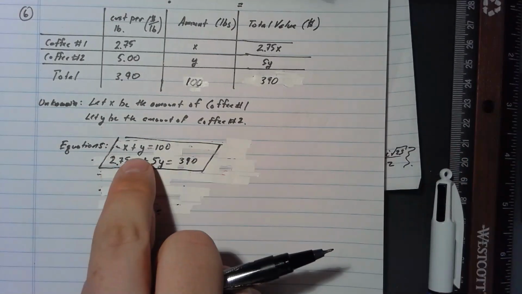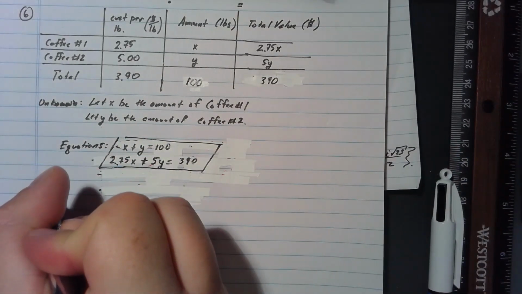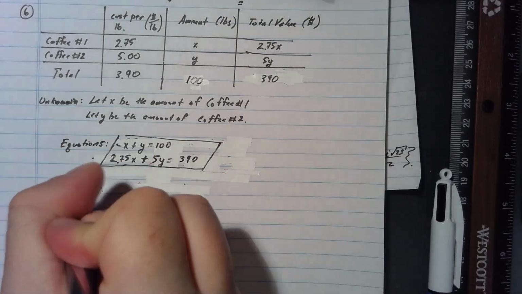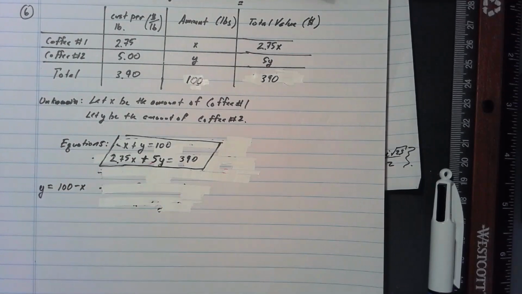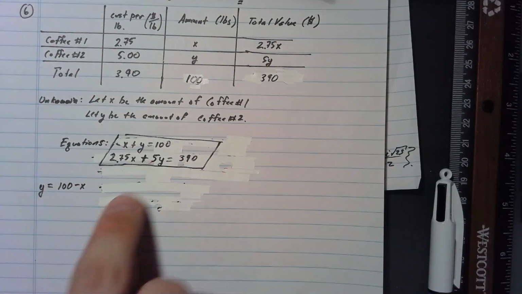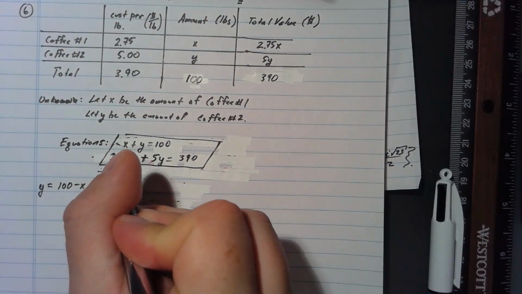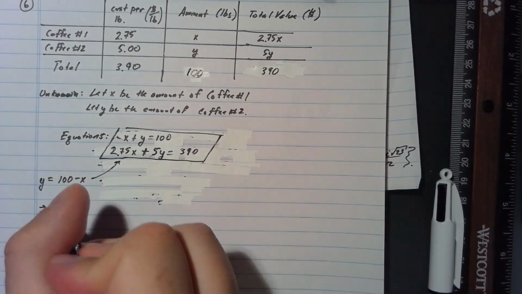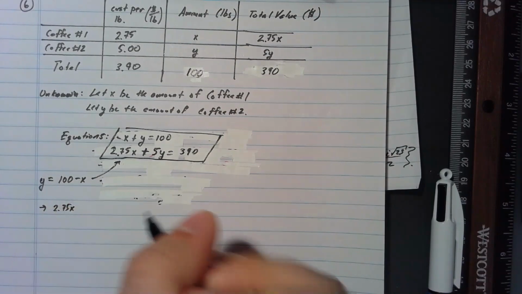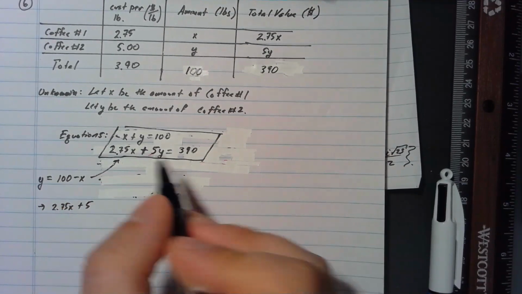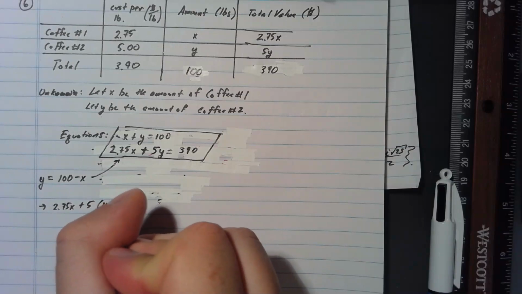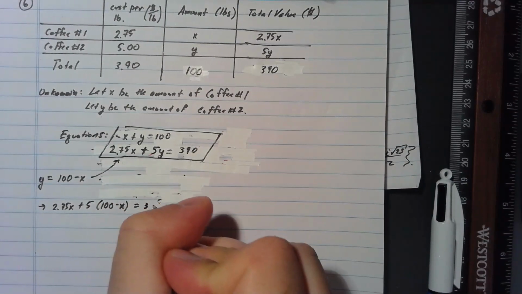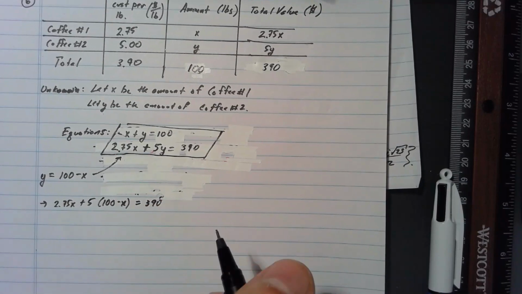Now, the first equation I'll solve for y. So that's going to be 100 minus x. And then take that and plug it into the second equation. So when I do that, I'm going to get 2.75x plus 5 times the quantity 100 minus x equals 390.